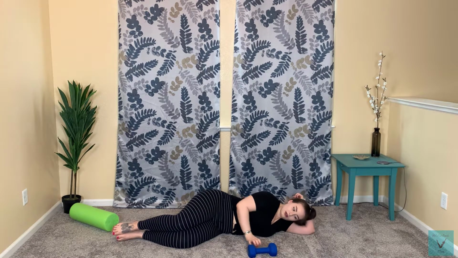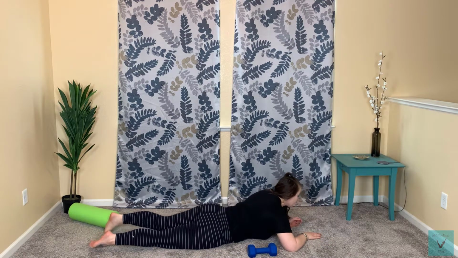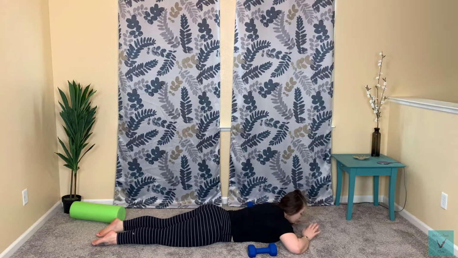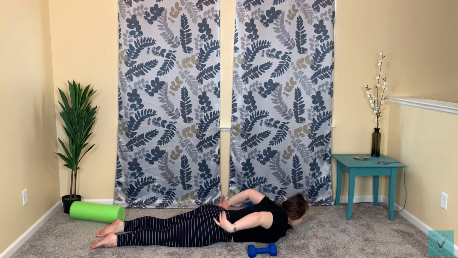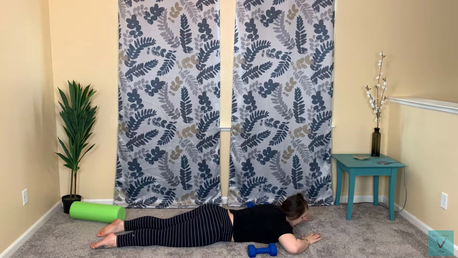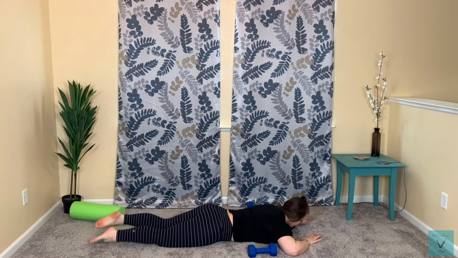All right, we're gonna go ahead and come onto our stomachs here, laying in a nice prone position. We're gonna work a little bit more on those back muscles. So hands are up by your ears here. I want you to tuck your pelvis under, press it into the floor. That's what's gonna protect that low back. If you find that you still have low back issues in this position, you can certainly bend your knees. That'll help a little bit.